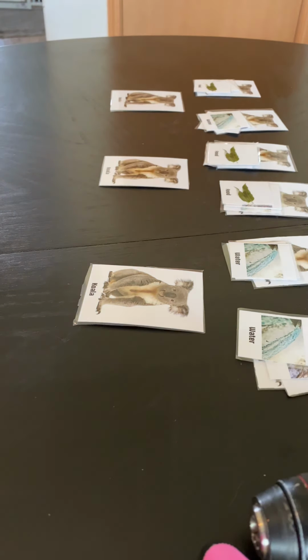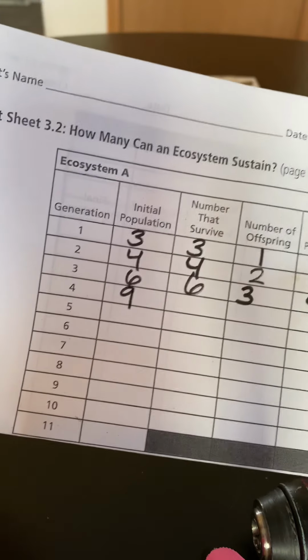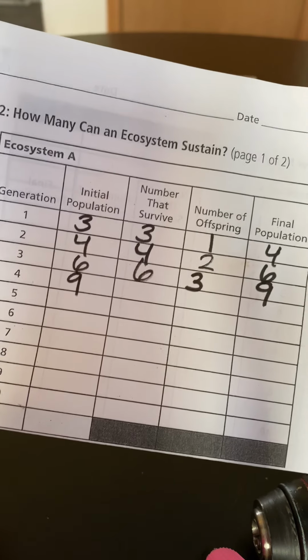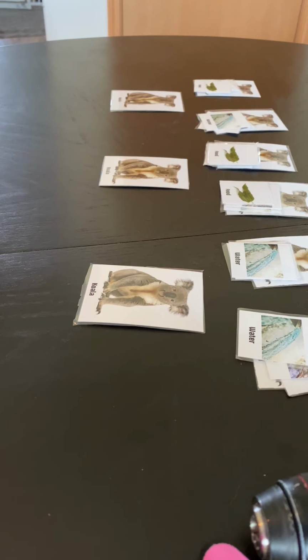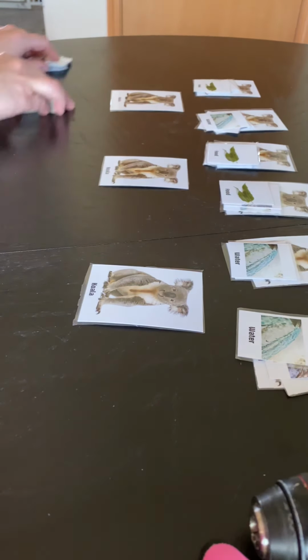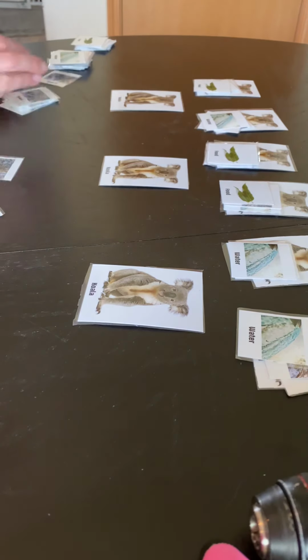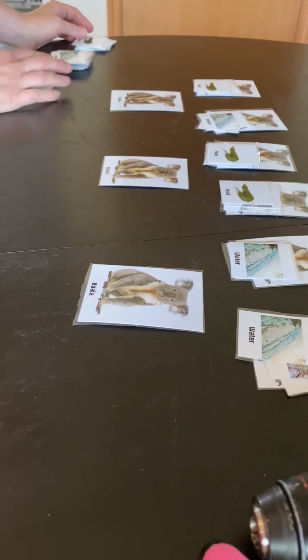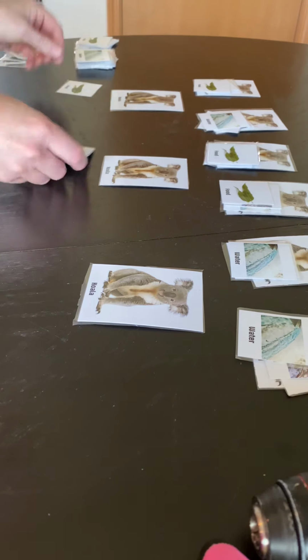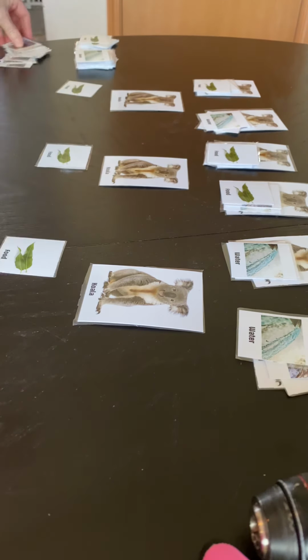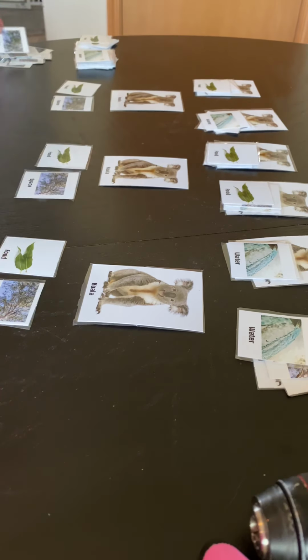So this is now, again, the next generation. We're on generation 4, with 9 koalas. How many are going to survive? So I've got my cards. I'll move them over here so you can see my cards. I'm getting lower on my space and water cards, but I still have quite a bit. So each one of these is going to get food. Each one of these is going to get space, because there's still space for them to live.